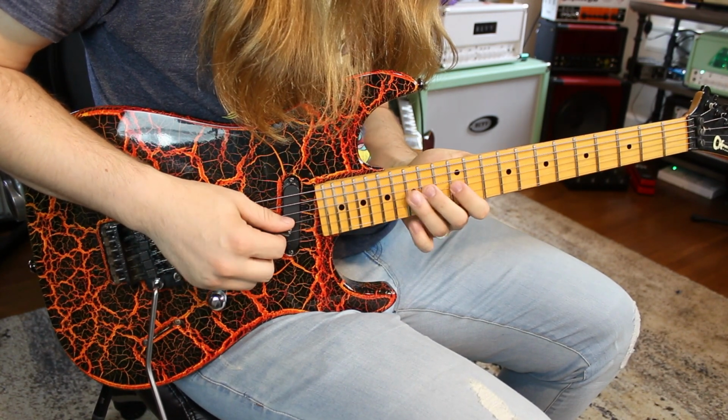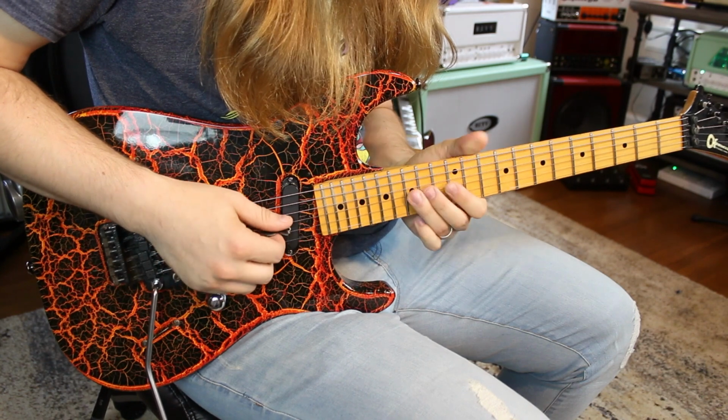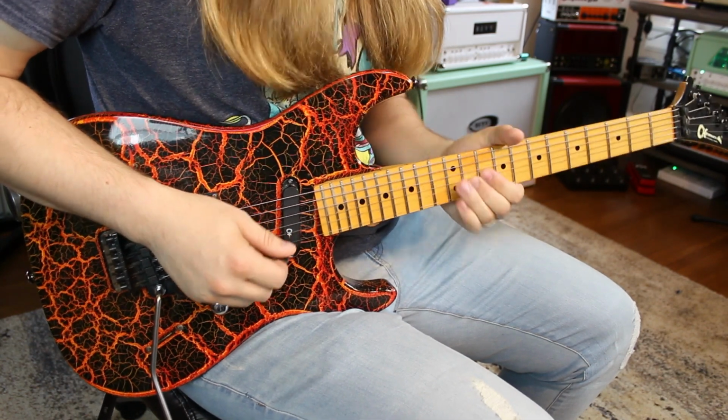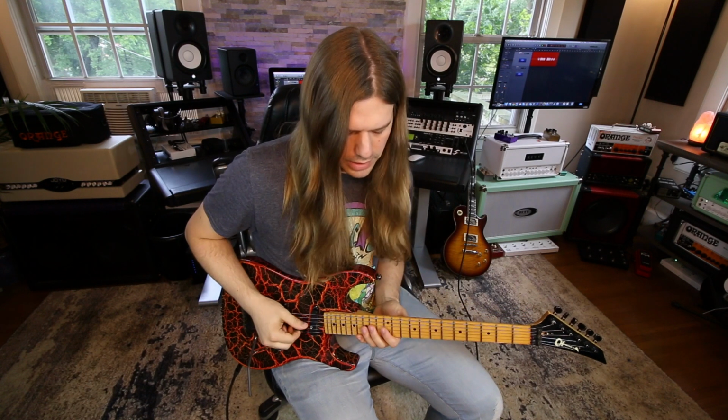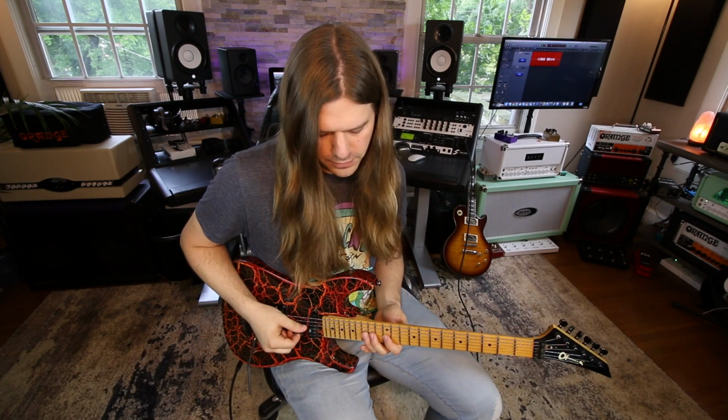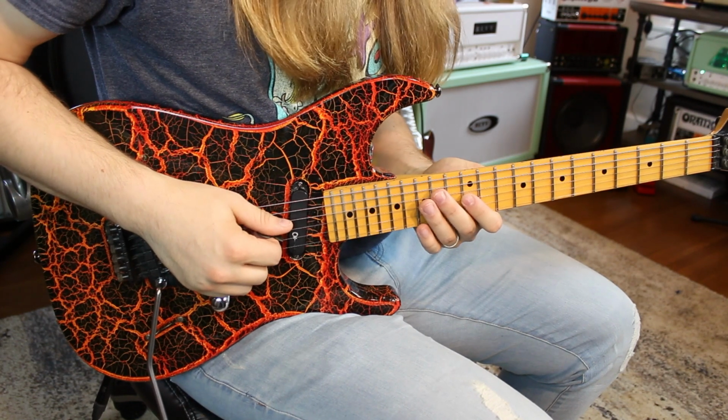And we're getting a lot of these flat 5s all over the place. Kind of gives it a little bit more of an edge to it. So I'm starting out pretty much the same frets. It goes 12, 15, 12 on the G, and then 14 on the D.